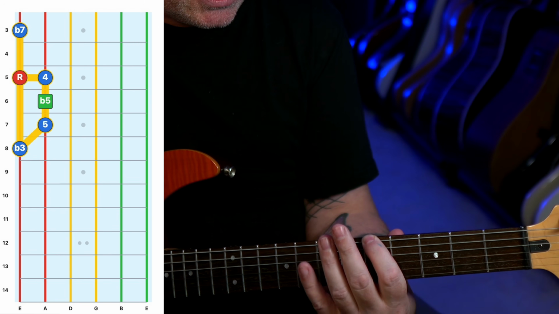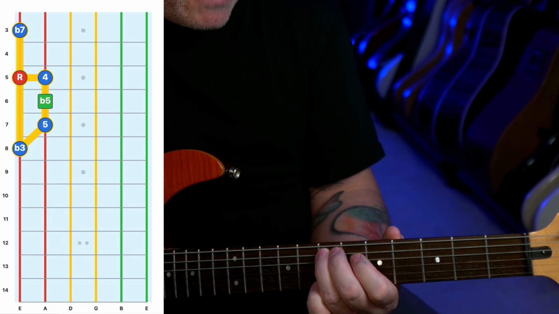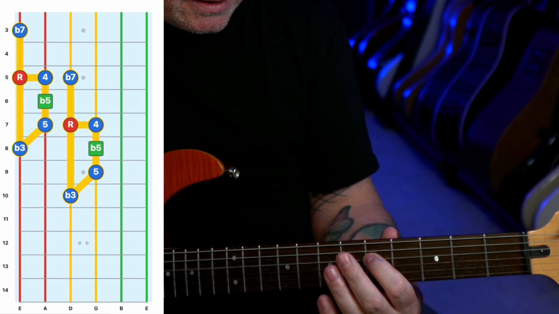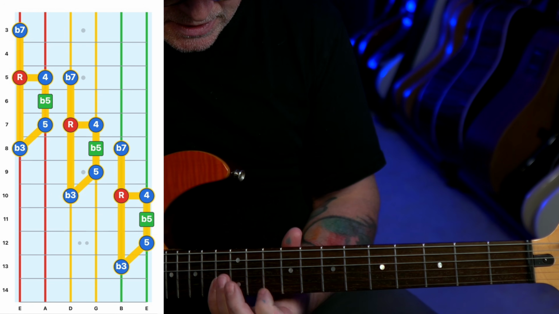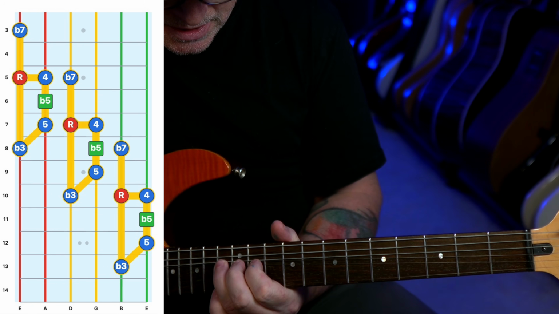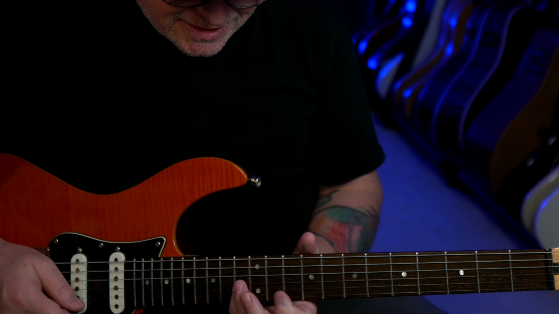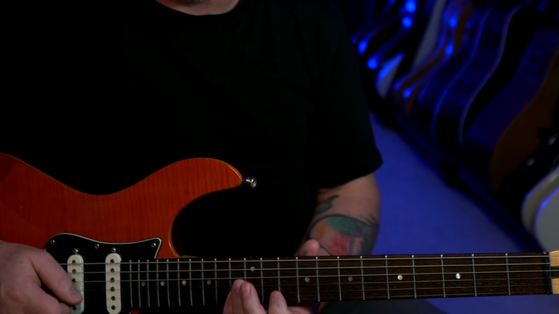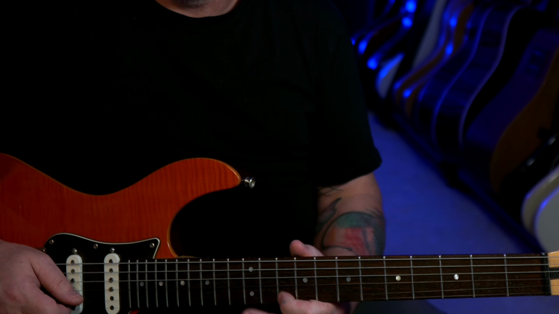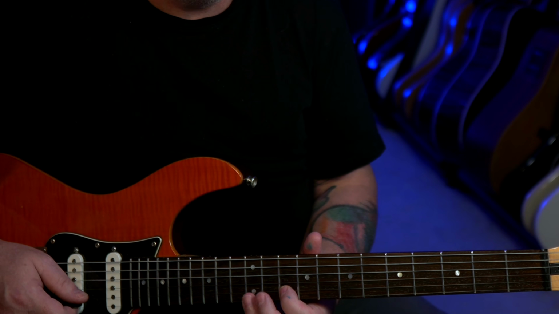So going from the flat 7 to the root, to the flat third, to the fourth, flat 5, to the fifth, jump over onto the next string pair, jump over onto the next string pair, and I find that last pattern extremely useful because you may be used to playing this up here, and we can blend that into the BB King box as well.